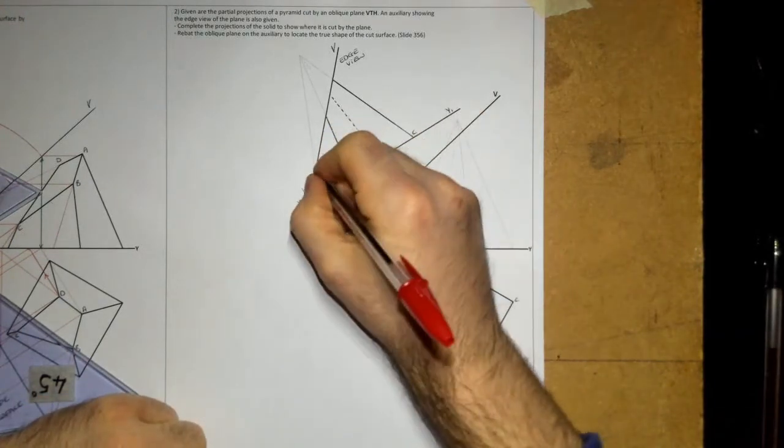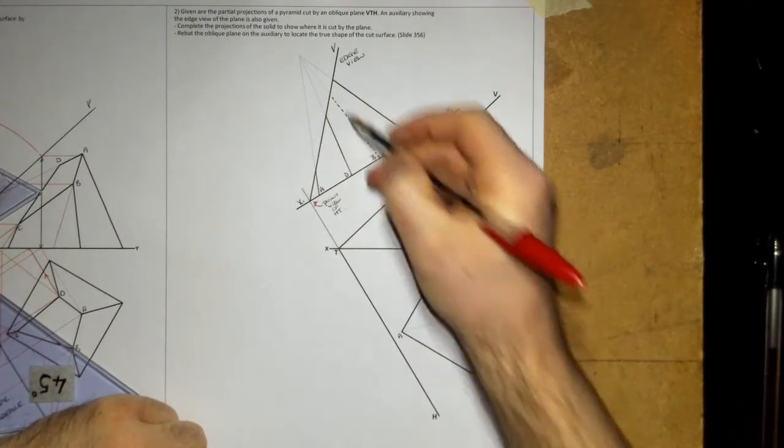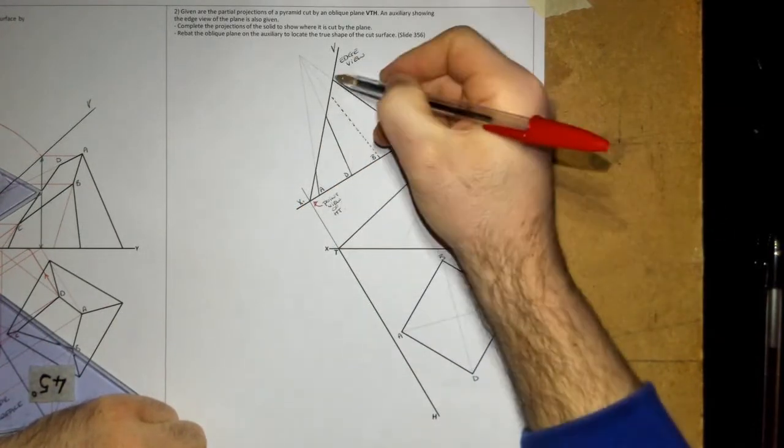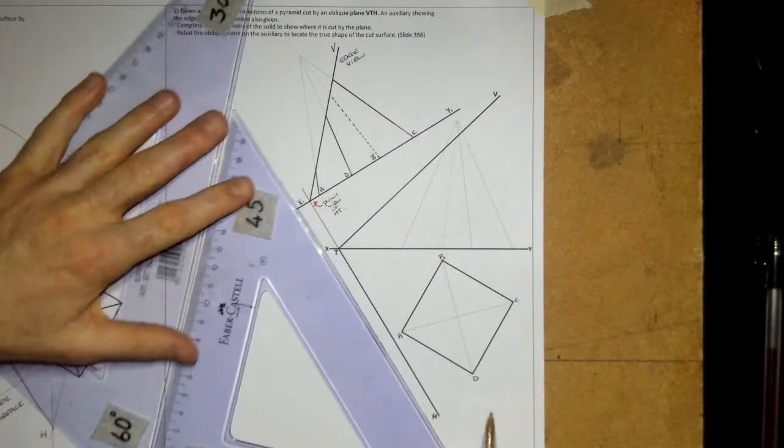On the A edge, the cut point is right there. On the D edge, the cut point is there. On B, the cut point is here. And then on the C edge, the cut point is up here. So it's very easy. Let's project those back to our plan view.